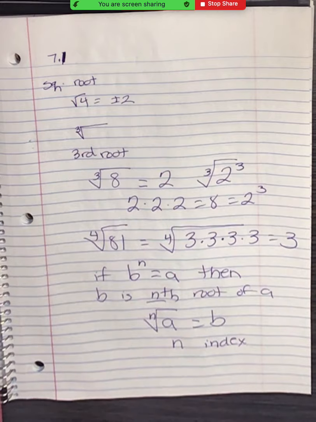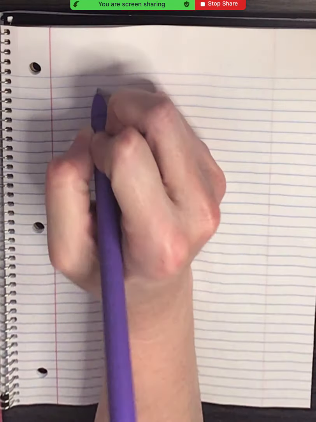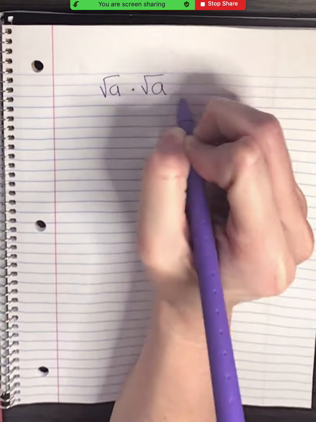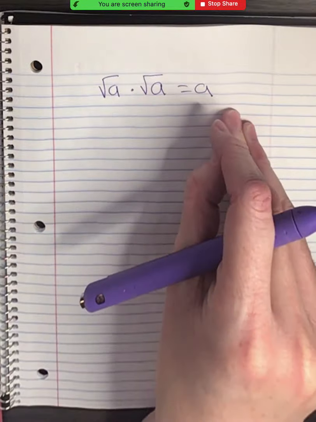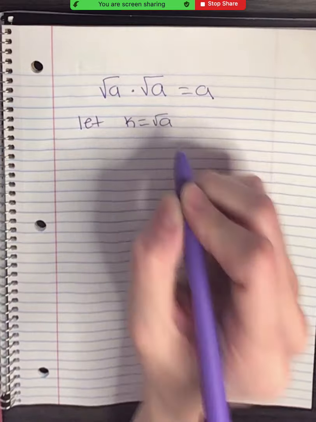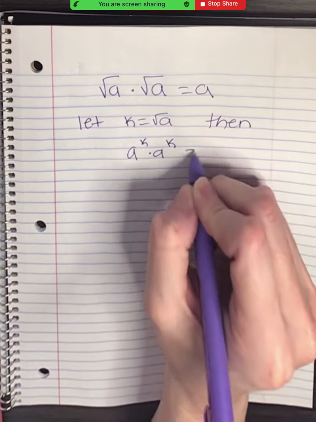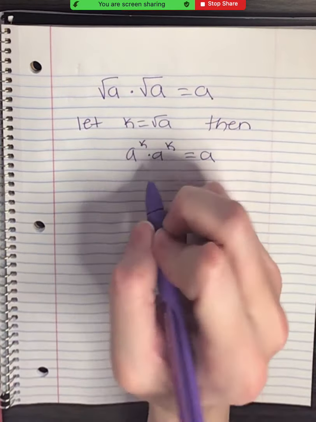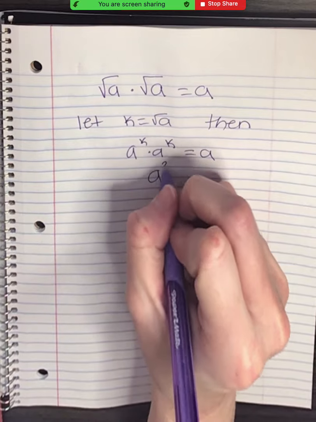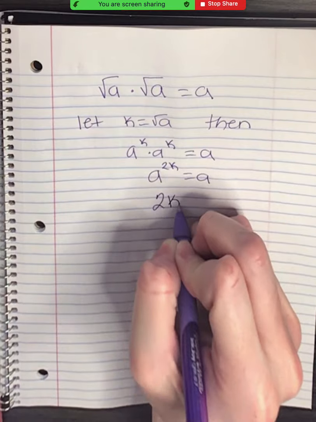So if we keep looking at this idea, let's look at square roots, right? So the square root of a times the square root of a is a, right? The square root of 2 times the square root of 2 is 2. So if I let k equal the square root of a, then that's a to the k times a to the k equals a. Properties of exponents tells us that a to the 2k then equals a, but they have the same base, so their exponents must be equal.